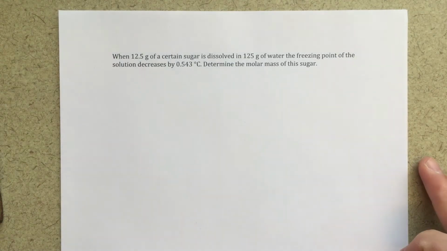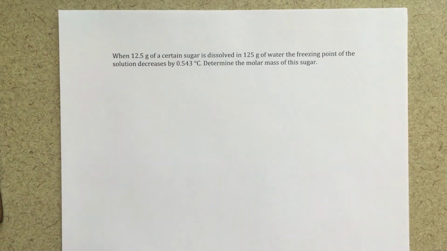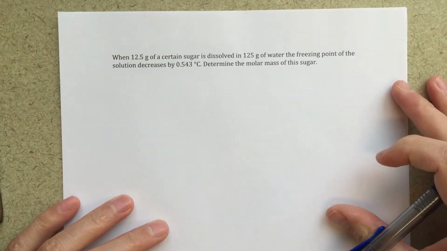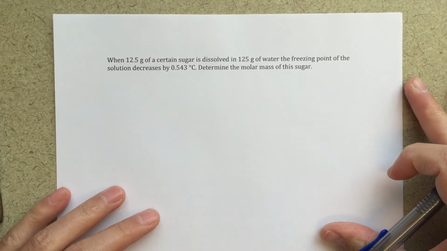All right, class, so this is a molality type question. It's asking us to find the molar mass, so using the concentration basically to find some other information. This is a pretty good problem.